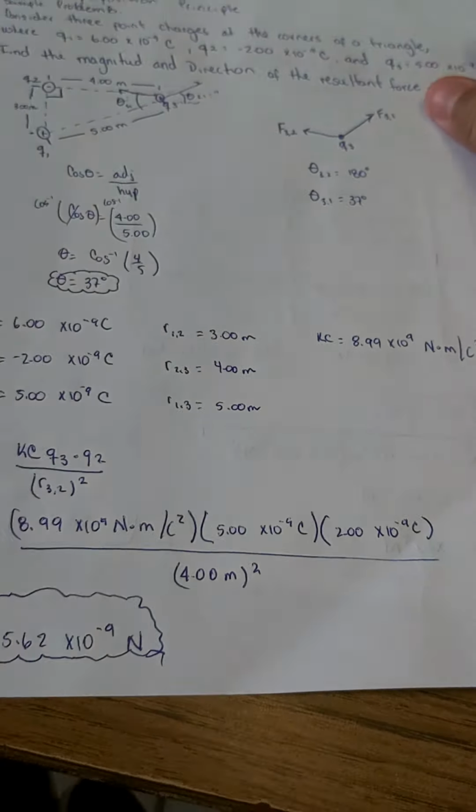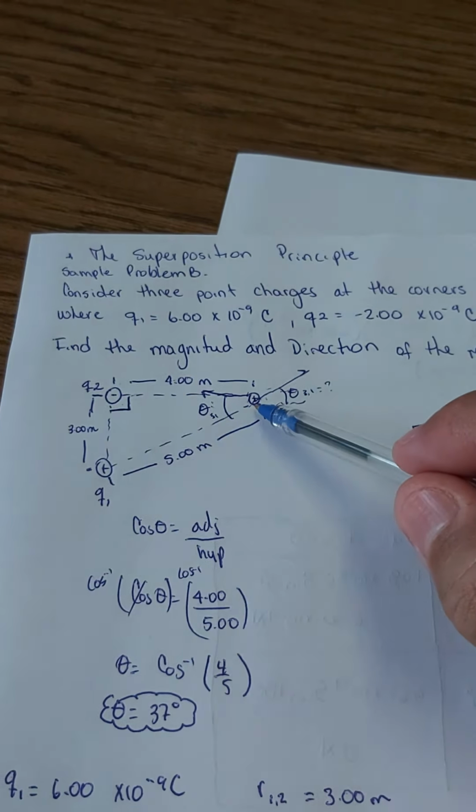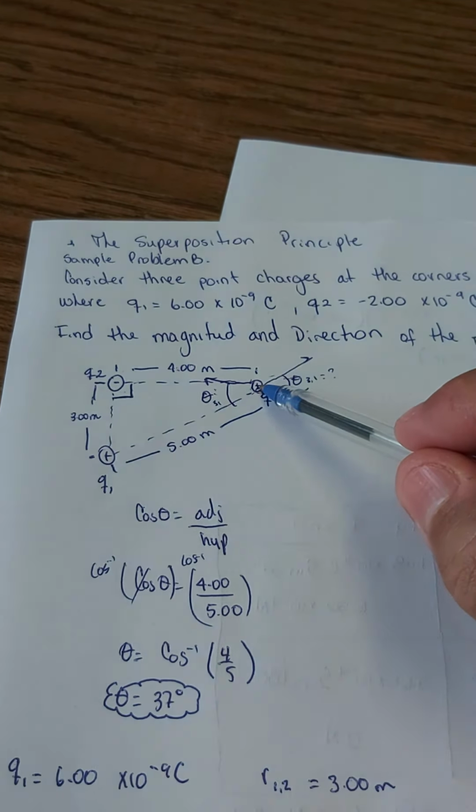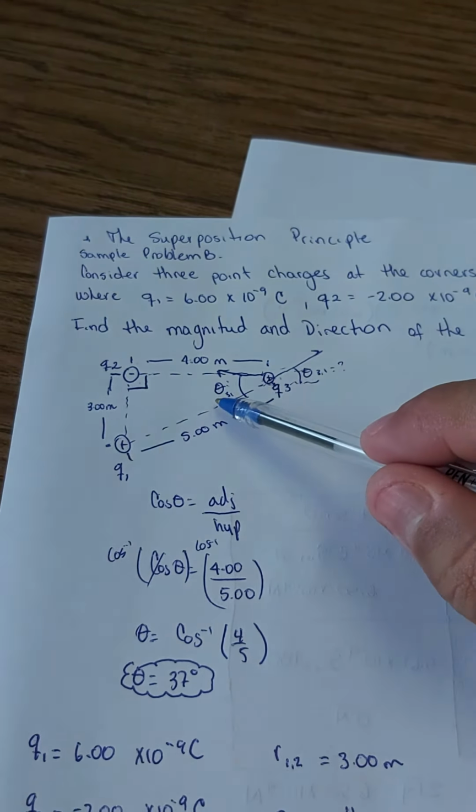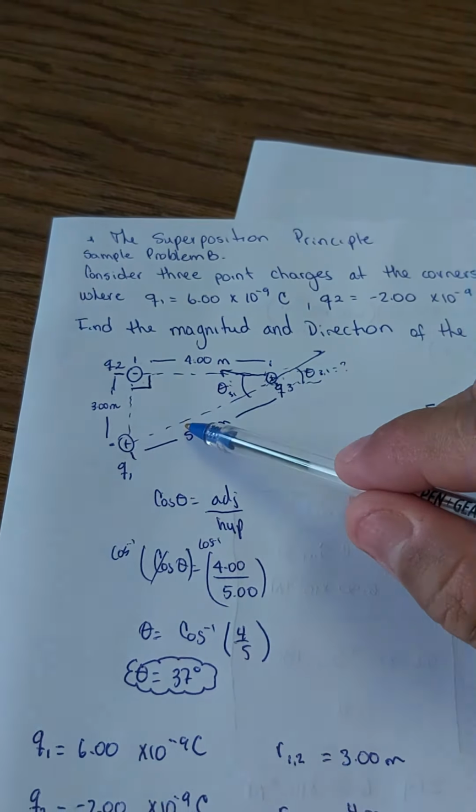Now, from 3 and 1, notice that both charges are positive. There is a repulsion. So this force, instead of going to charge 1, repels in the opposite direction. This is why we get our sketch: F32 to the left and F31 opposite to the direction of charge 1.